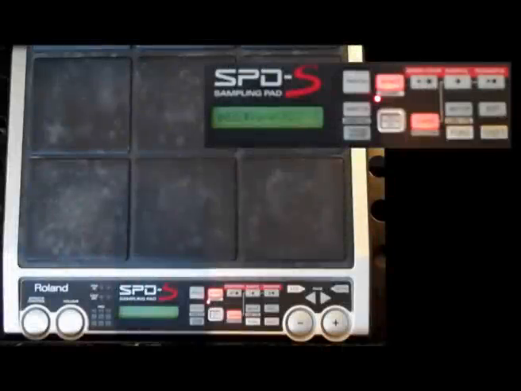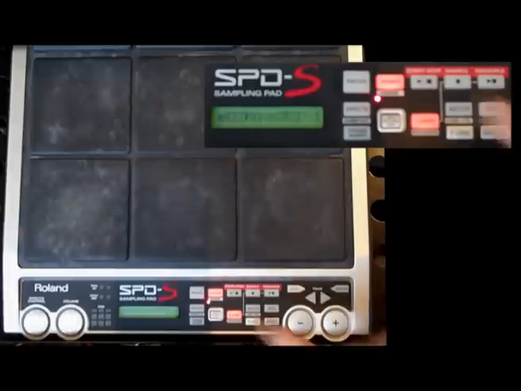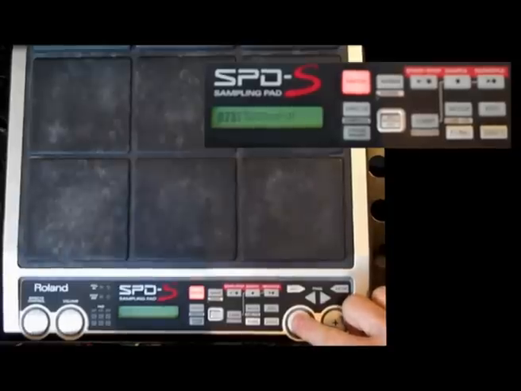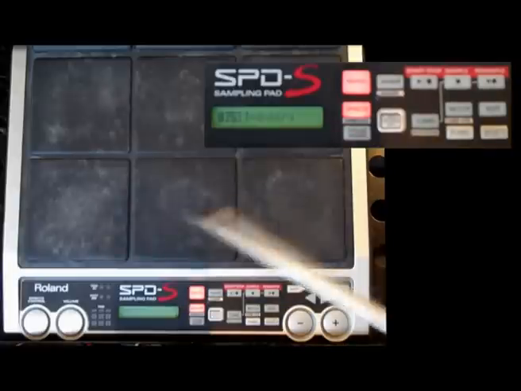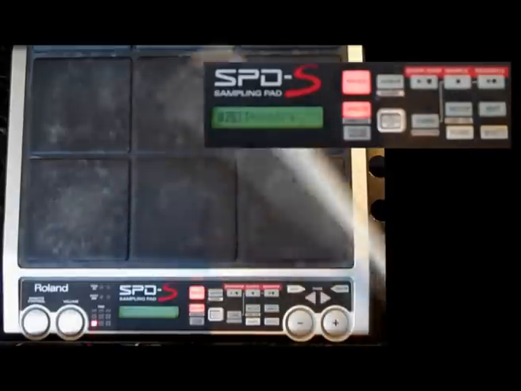There is one important consideration when you're using the phrase maker though. If you're recording from samples in a patch which has effects applied to it, the SPD-S will not record the effects when you're using the phrase maker. We can demonstrate that by going to patch mode, choosing a different patch. Let's try something like industry. Now normally industry has the effects on, so you can hear the samples play like this.